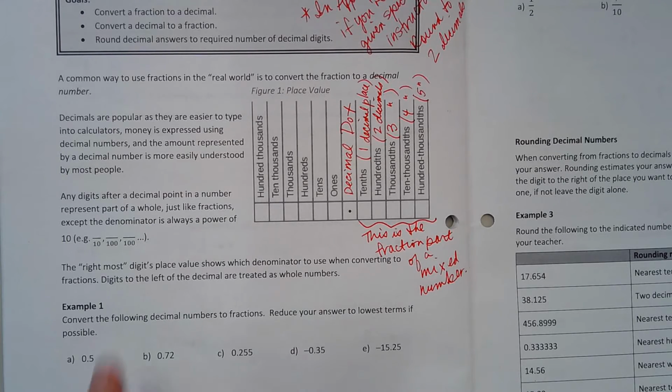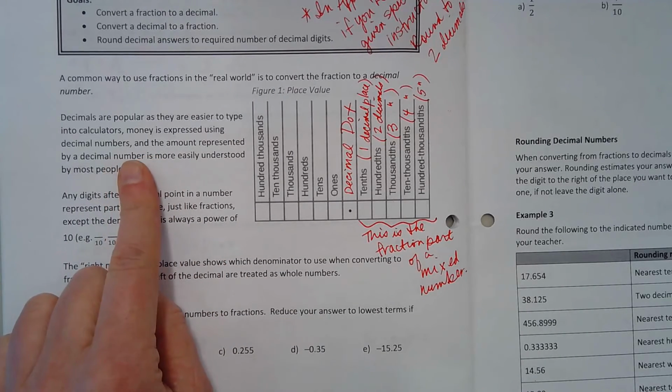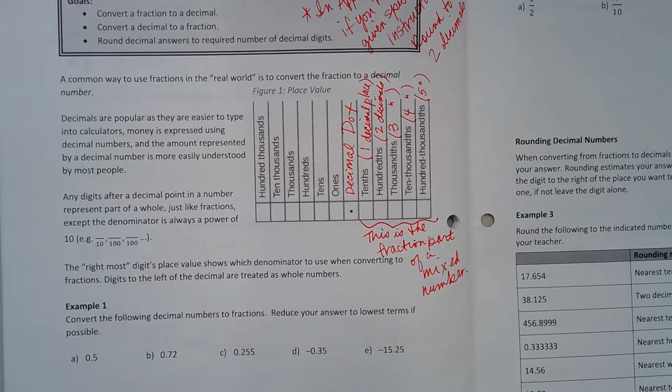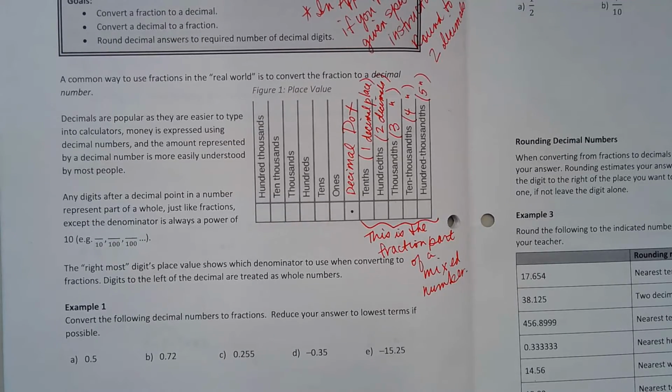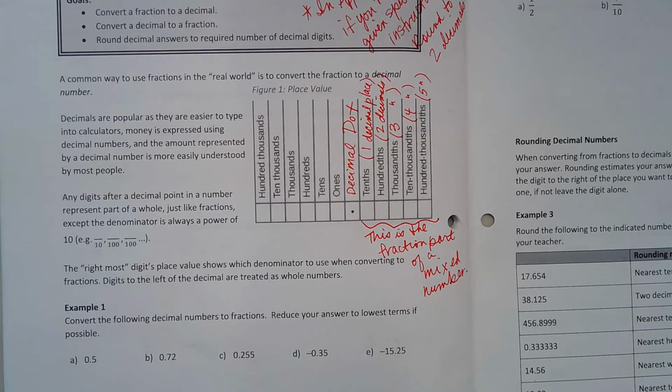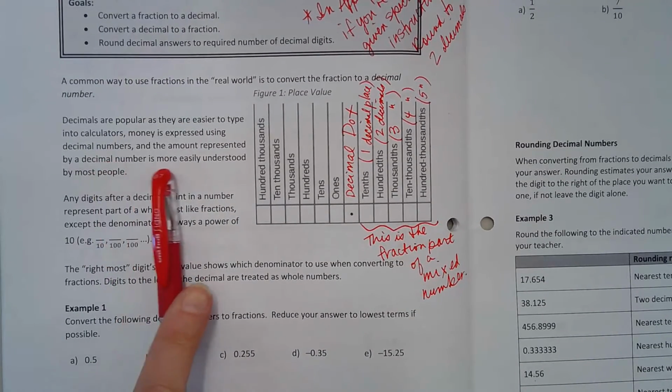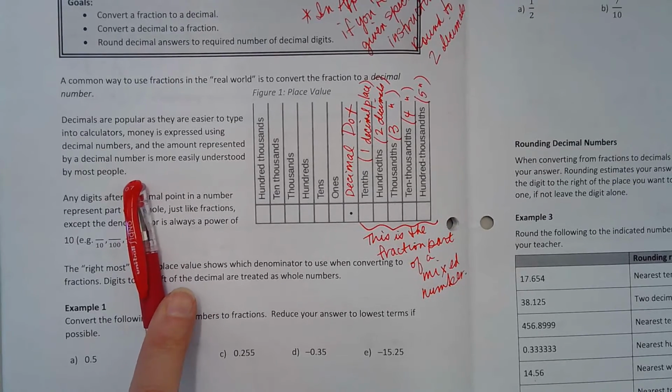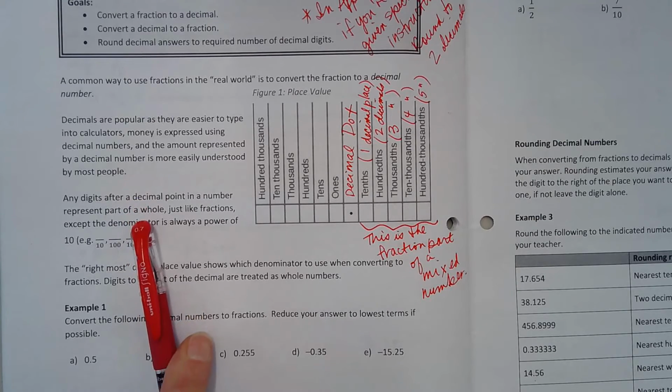The biggest reason, I think, is money. We express money in decimals, and that's quite common in North America. The cents part of a dollar amount is expressed in decimals. In different countries, they use different currency, though, so it's not for the whole world. Some currencies don't have any decimals. They just deal in whole units. But in Canada and the States, we do. And decimal numbers are just more easily understood than fractions by most people, what we have found.